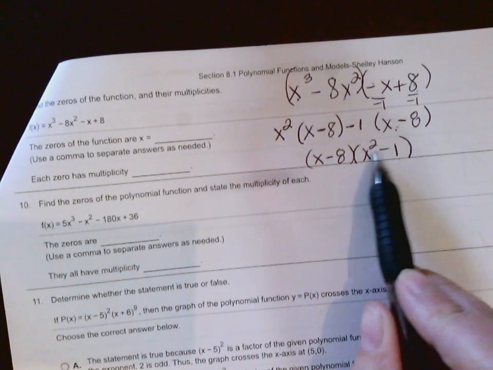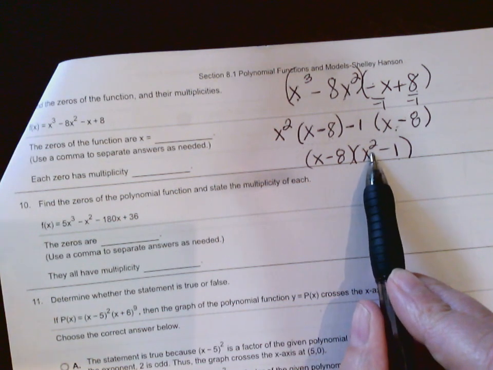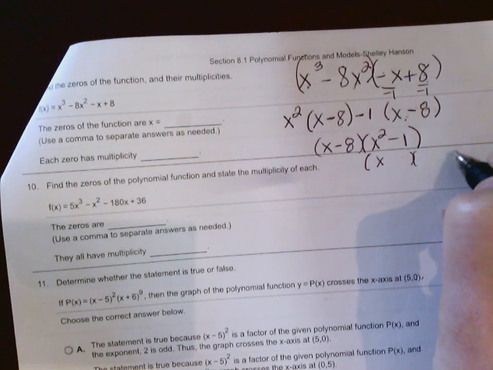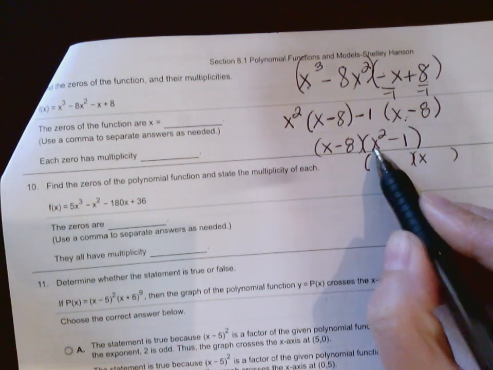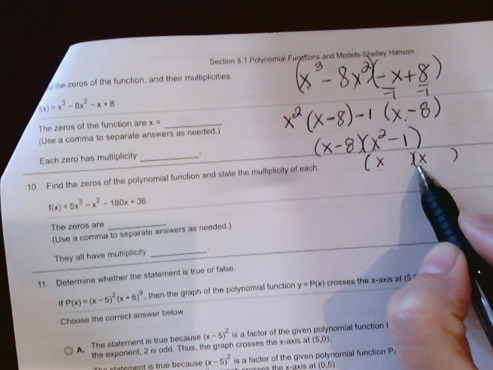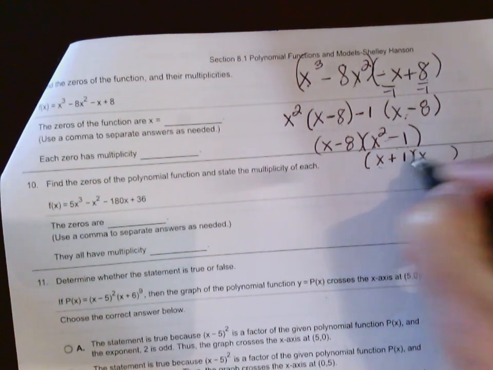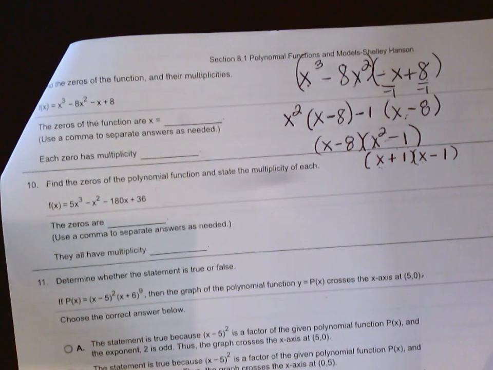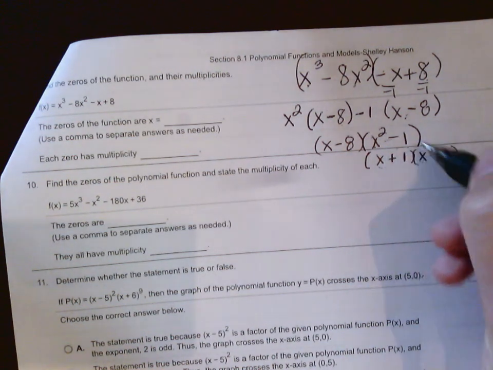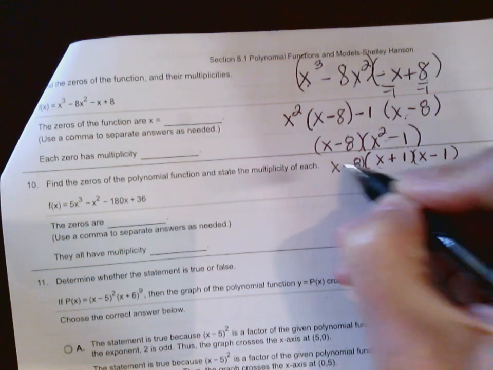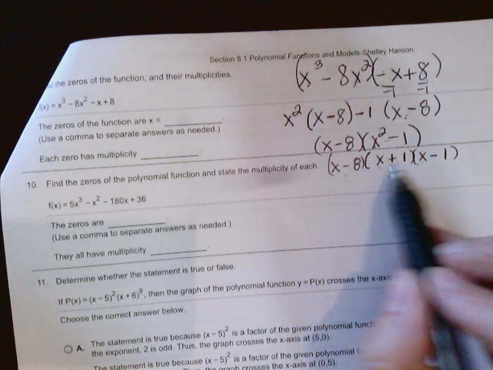So since I still have an x squared on the inside, I have to factor this again. This is actually a difference of squares. You can use x and x to get the x squared. To get negative 1, you'll need to have a positive 1 times a negative 1. So now that's completely factored. Let's just drop down this x minus 8. So here's all my 3 factors.